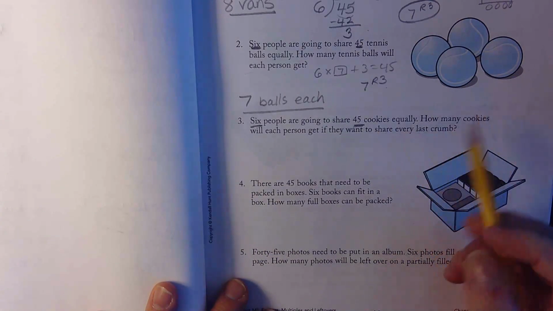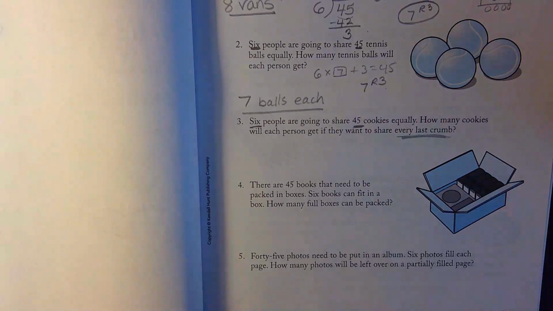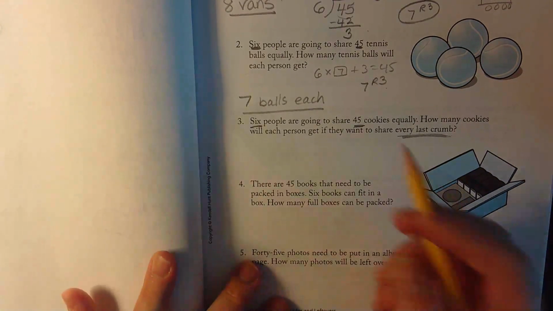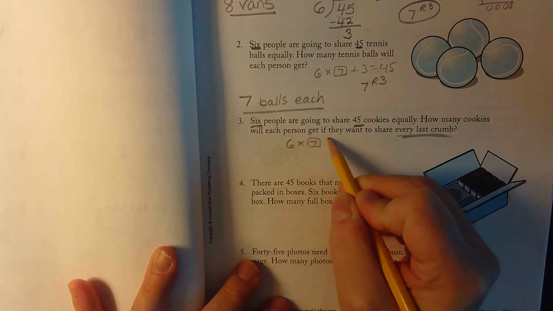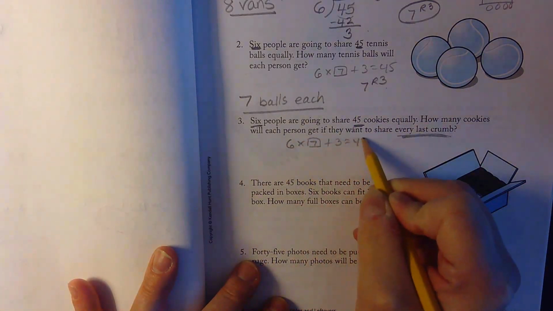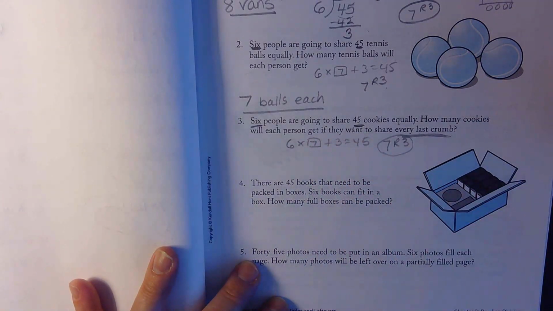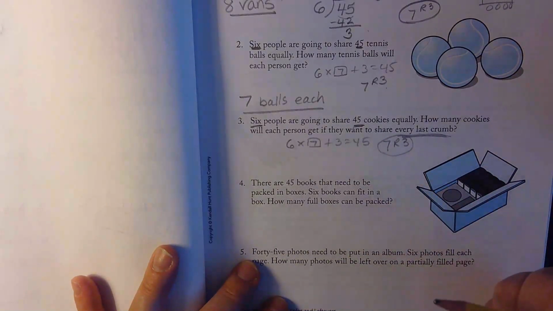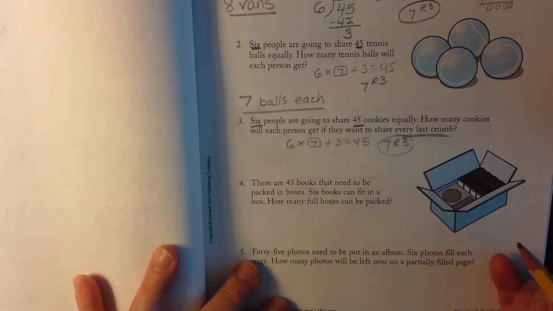Okay, so that right there is telling you that they want you to figure out how you can divide the leftovers into equal parts. So again, we had 6 times 7 plus 3 equals 45. So we know it's 7 R 3, right? So now what are we going to do with that remainder? We need to divide the remaining 3 cookies among 6 people.